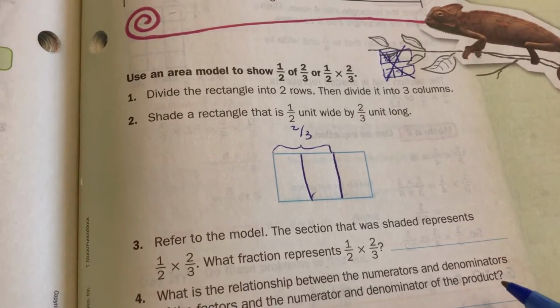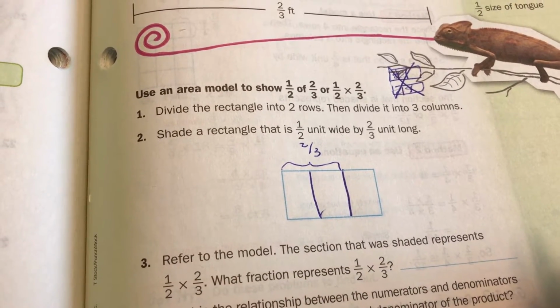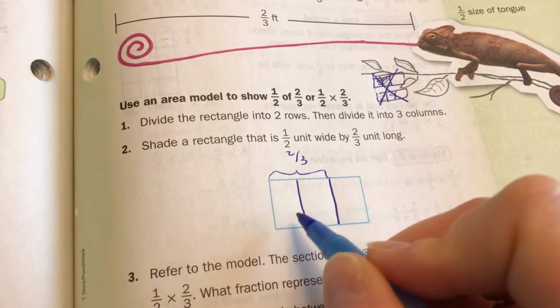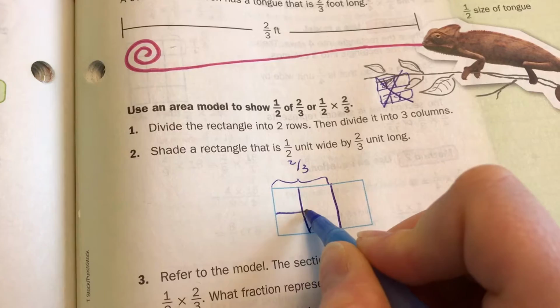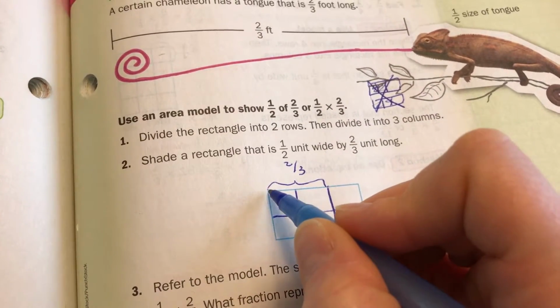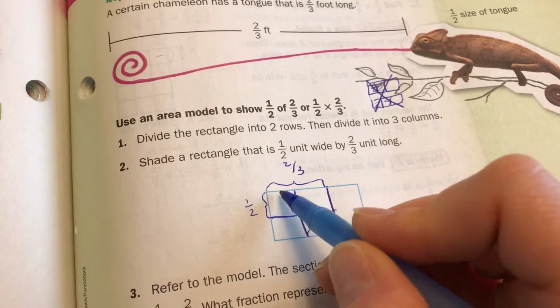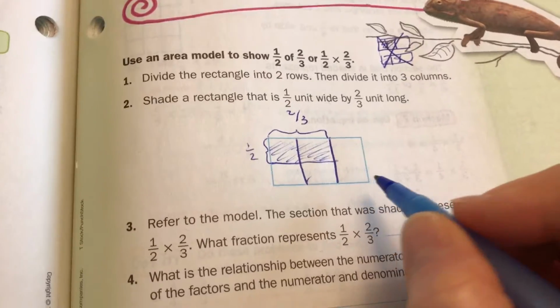We only want half of 2/3. So we only want half of this. It's almost like chopping that in half. So if you think this right here is half. So this is the area that we're talking about.